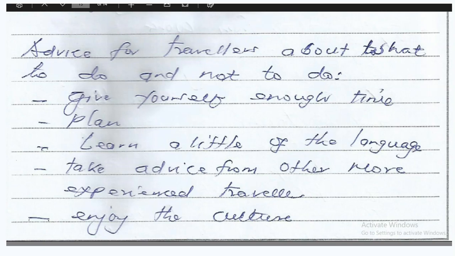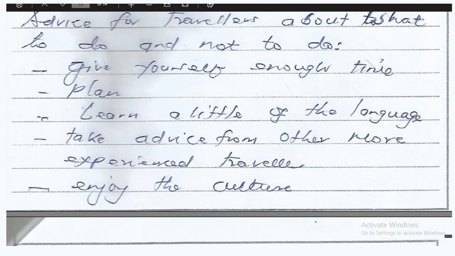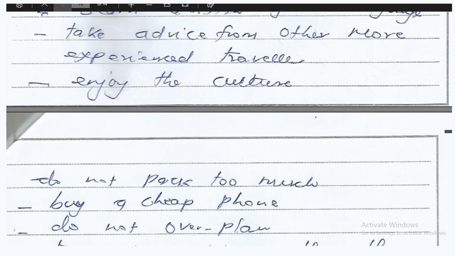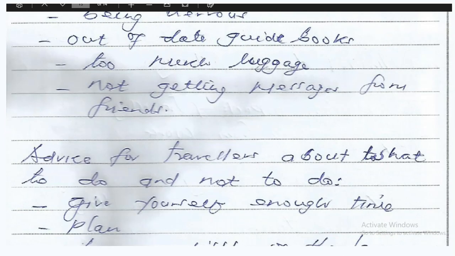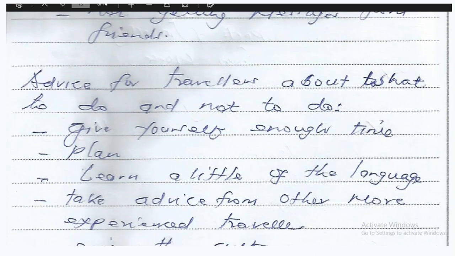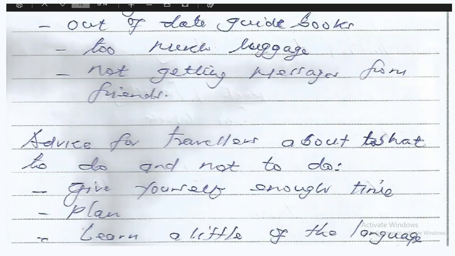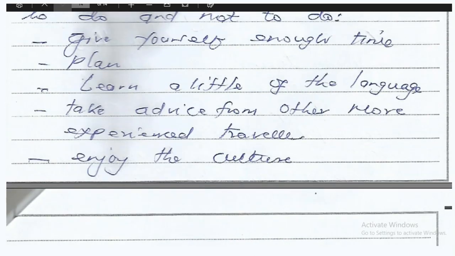Take advice from other more experienced travelers. Enjoy the culture also. Do not pack too much unnecessary stuff that you don't need. Buy a cheap phone. Yes, buy a cheap phone that could also store charge for long, so that you don't run the risk of plunging yourself in darkness.